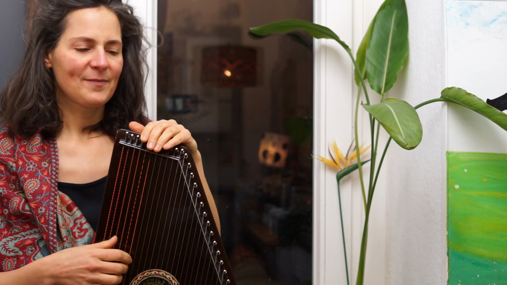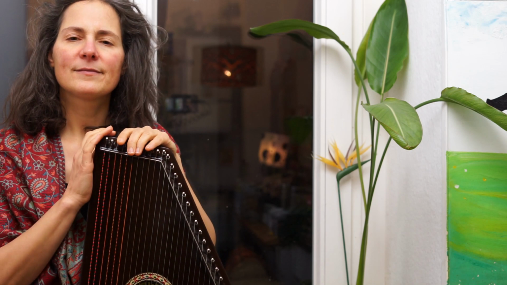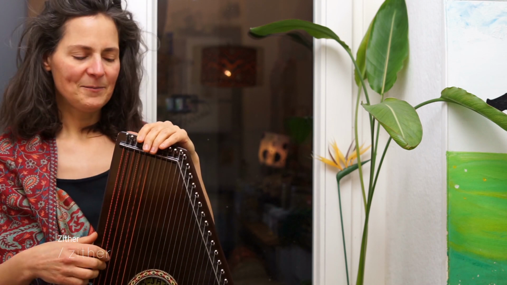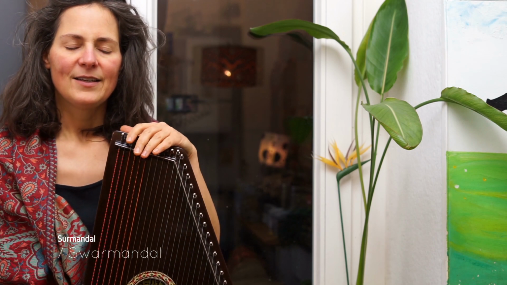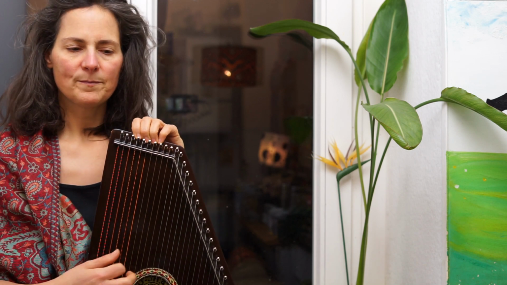Here's an instrument from India, the Swarmandal, and it originates from Germany, the zither. It traveled to India, and now it's a Swarmandal. We can sing do, re, mi, or sa, re, ga, ma, da, re, sa, or do, re, mi, fa, sol, la, ti, do. These are two systems that are actually the same, just like two different languages.